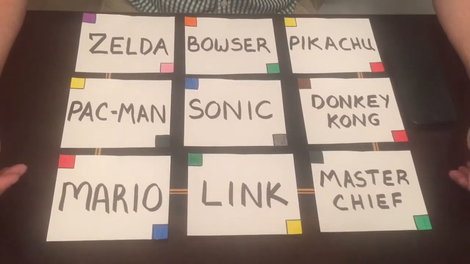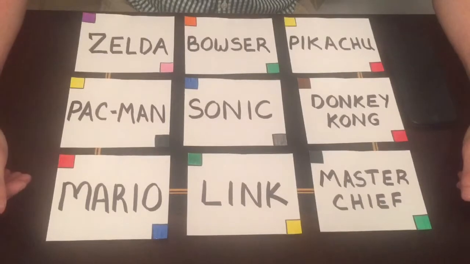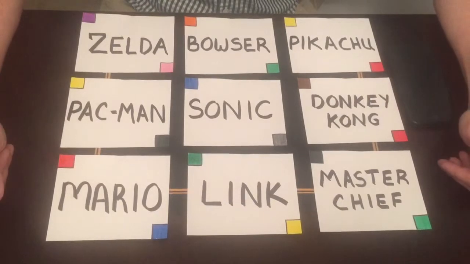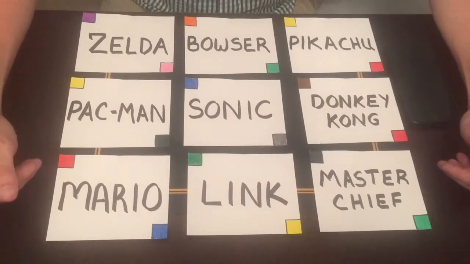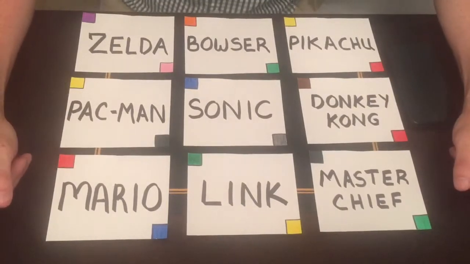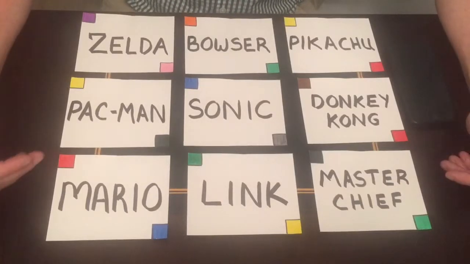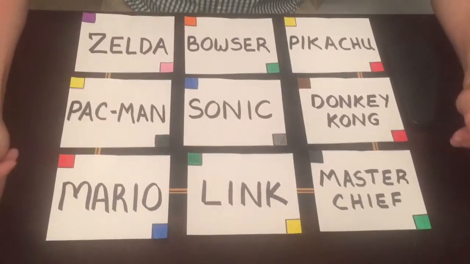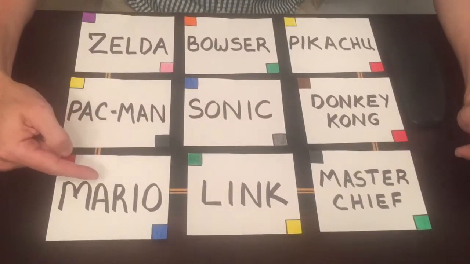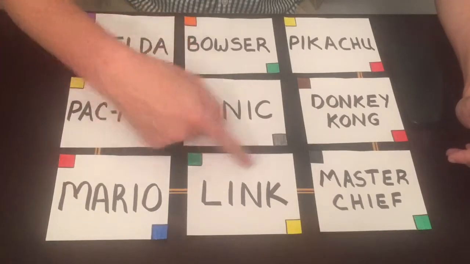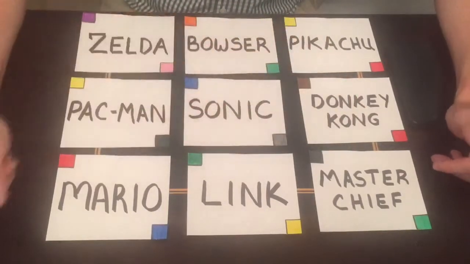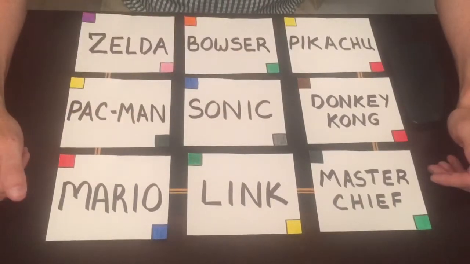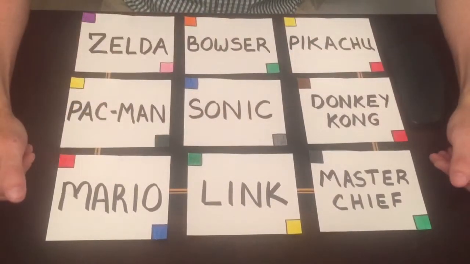Now what we're going to do is play a little bit of a game, and this is an interactive trick, which means if you're watching this, you get to play along. You get to be a part of this magic trick with me, so pay attention. I'm going to have you start on one of these spaces, and you're going to move around the board from character to character, up, down, left, and right.